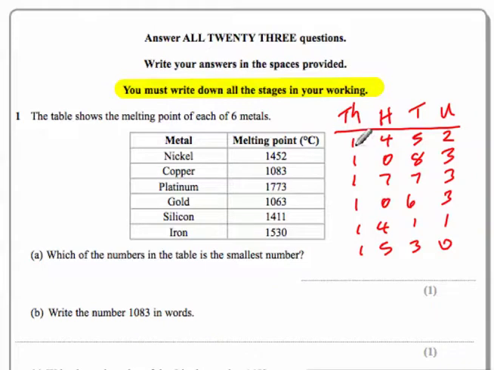They're all the numbers are 1000 and something, which means that this isn't going to help us decide which is biggest, which is smallest. Now let's move on to the hundreds and see which are the smallest numbers. Well, we've got 0, 4, 0, 7, 0, 4, 5. So it's going to be either this number or this number. Now let's have a look at the tens.